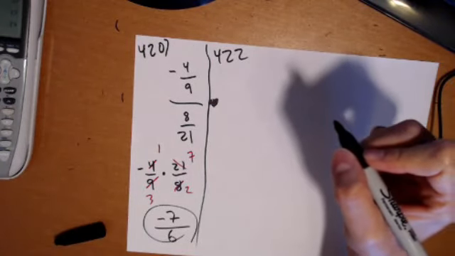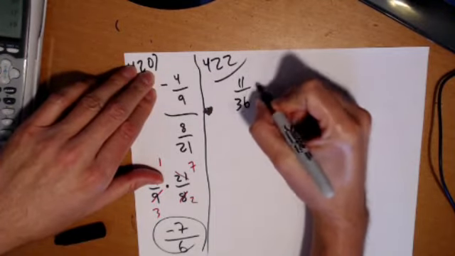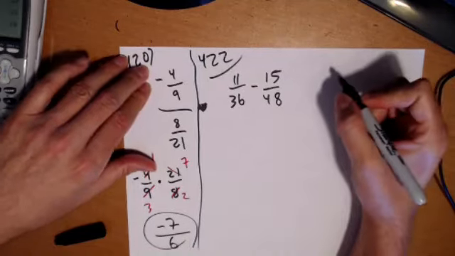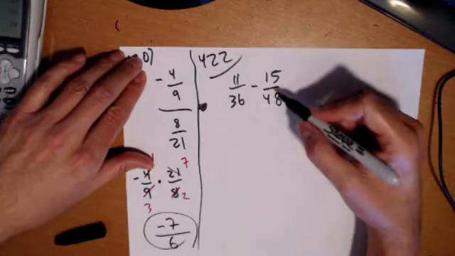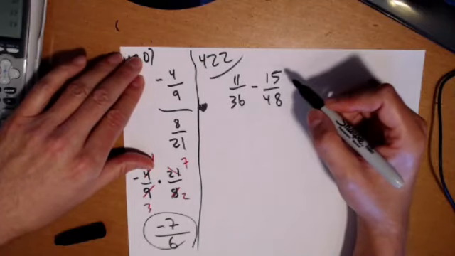422. 11 over 36 minus 15 over 48. Oh, fractions, I need a common denominator. Oh, wait, this guy reduces. So you're always trying to save time.